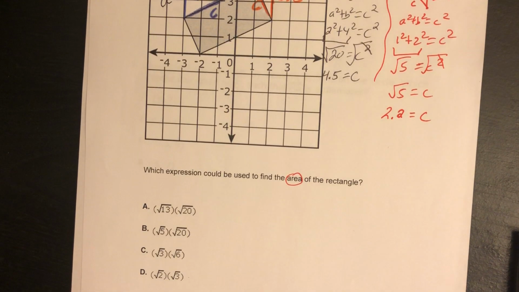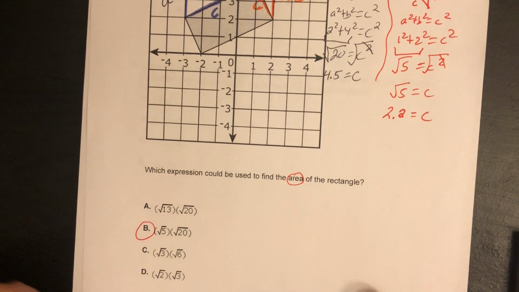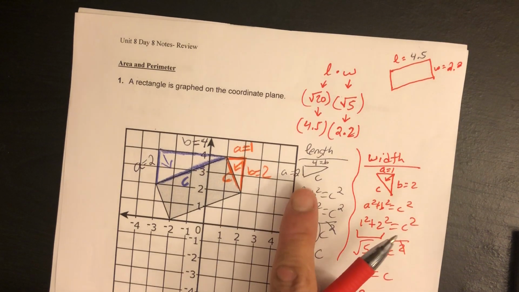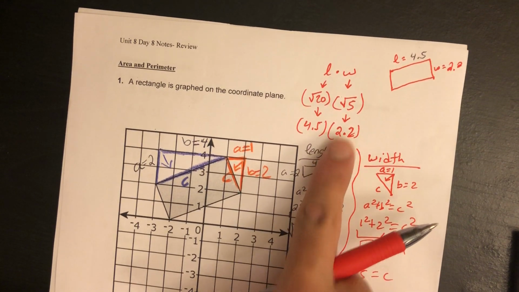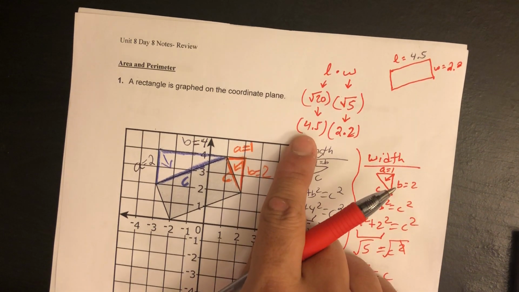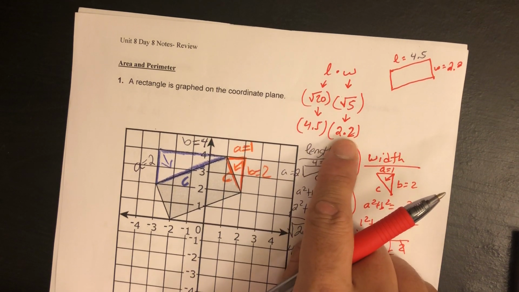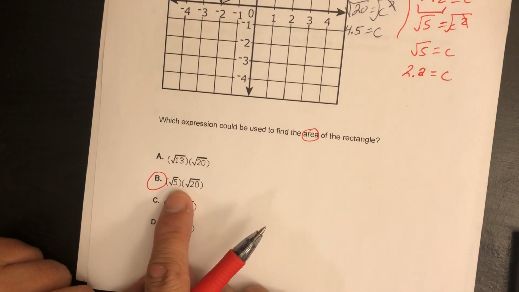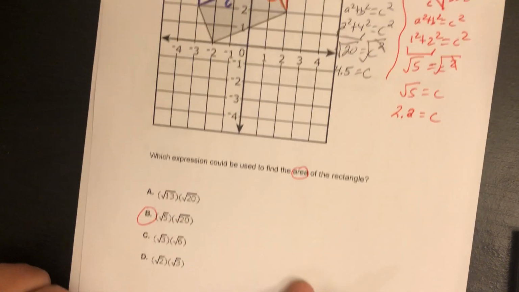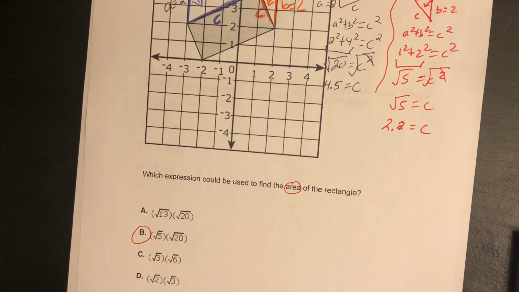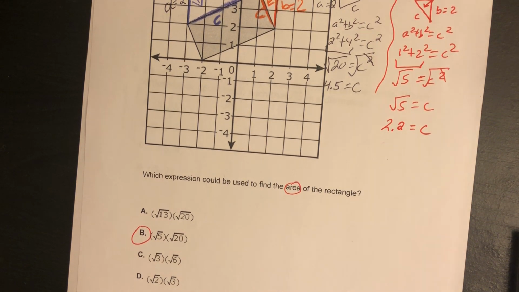Okay, and of course, if you didn't see that, you could always go ahead and type in your values. So you can go into decimals and say 4.5 times 2.2, and then you can go down here and say square root of 5 times square root of 20, and you will get the same answer, the same area. And that's how you're going to know that that is the correct answer. But that's just going to be an extra step for you, okay?